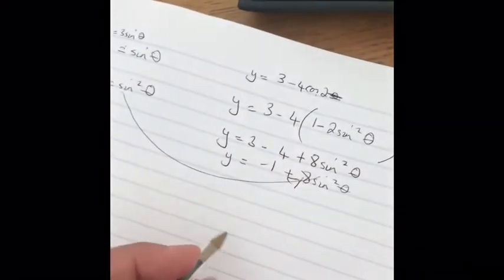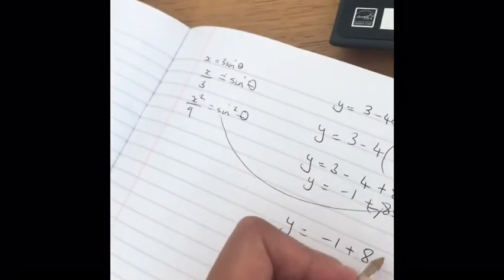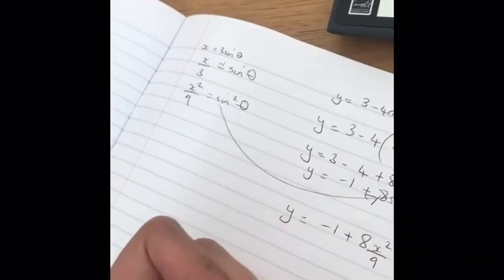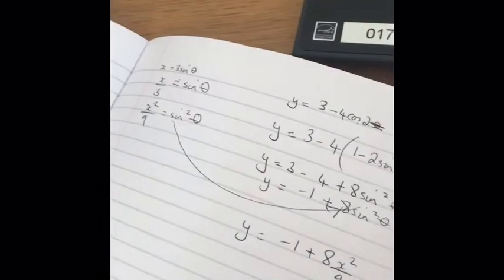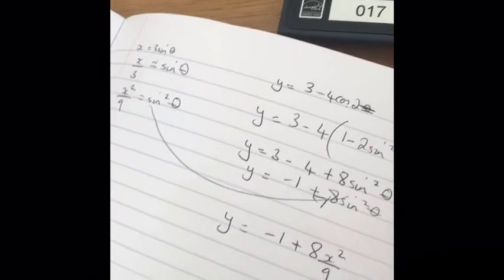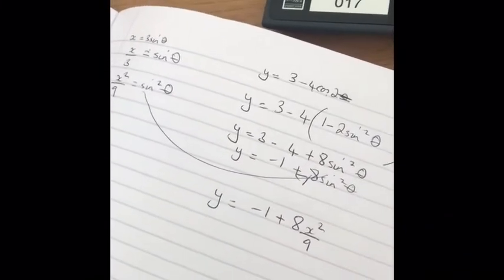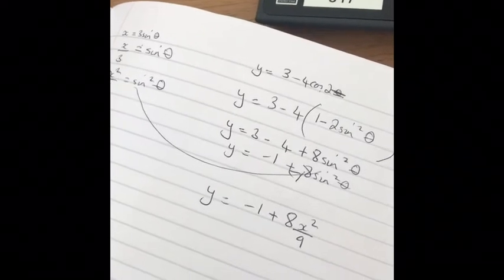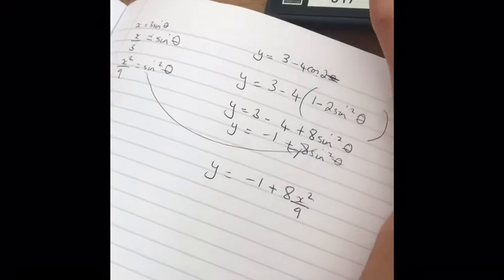Okay, so I've got y is minus 1 plus 8 times x squared over 9. And that's it. I have got an equation in terms of x, y equals something in terms of x. Okay, done.